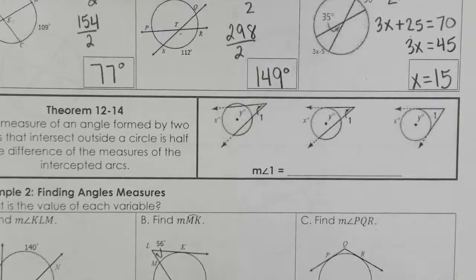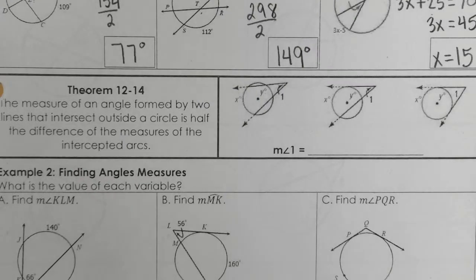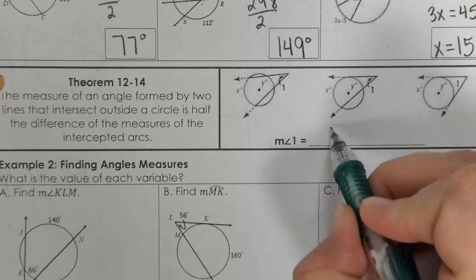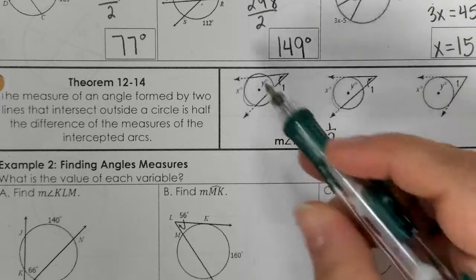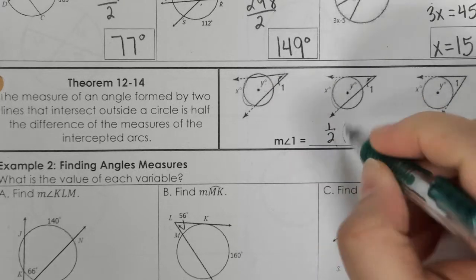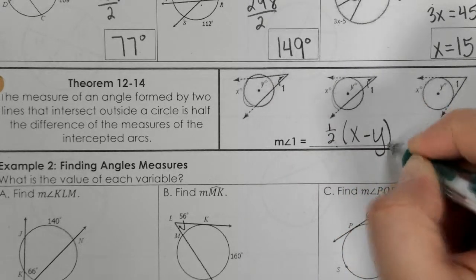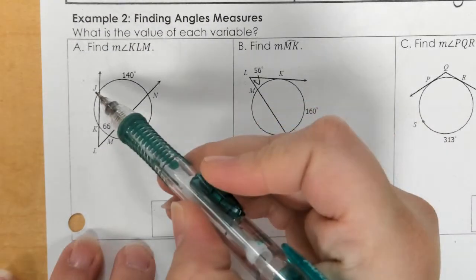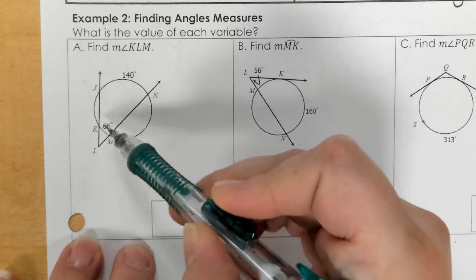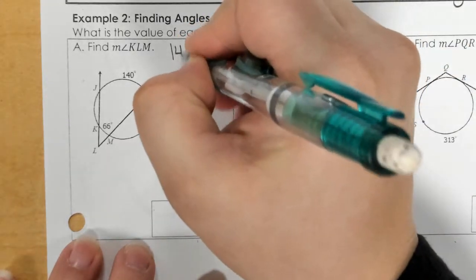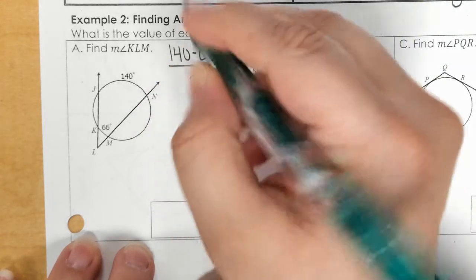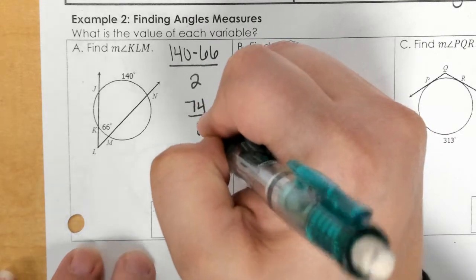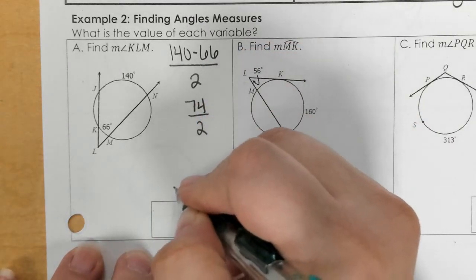For theorem 12-14, for this one, you take the big arc x here, and you subtract the small arc y, and then you divide it by 2. So, in part A, I would say 140 minus 66 divided by 2. And that gives me 74 divided by 2, which is 37 degrees.